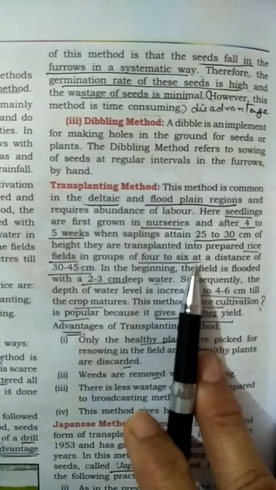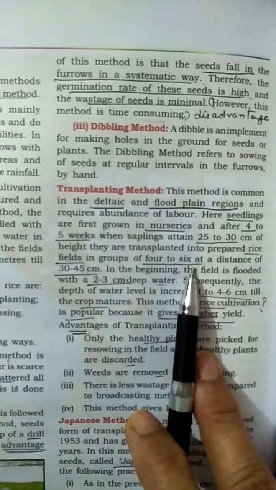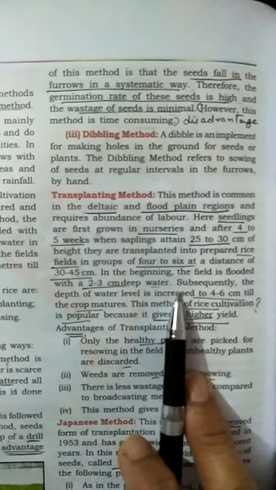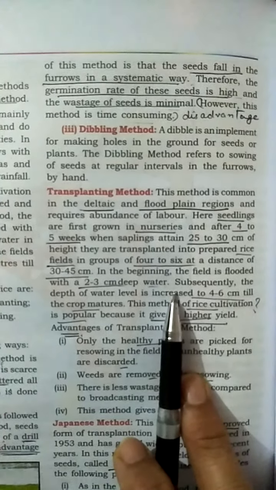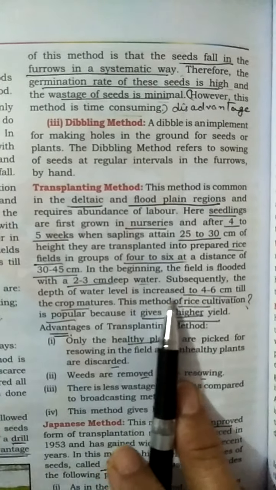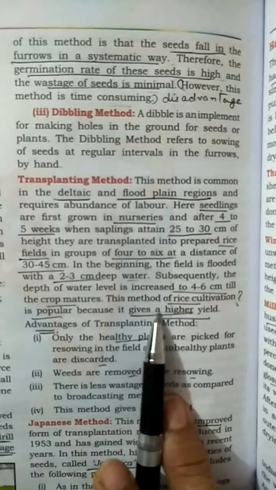The saplings are planted in groups of 4 to 6 at a distance of 30 to 45 centimeters. In the beginning, the field is flooded with 2 to 3 centimeters of water, and slowly the water level is increased to 4 to 6 centimeters till the crop matures.